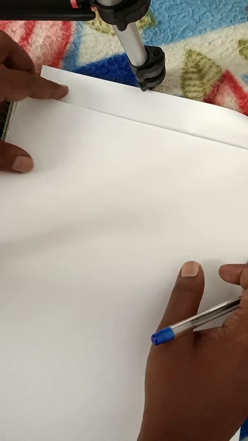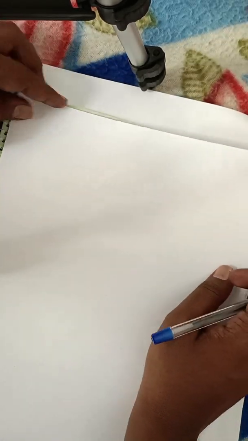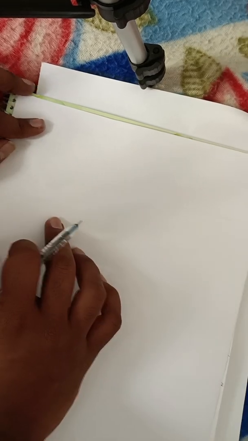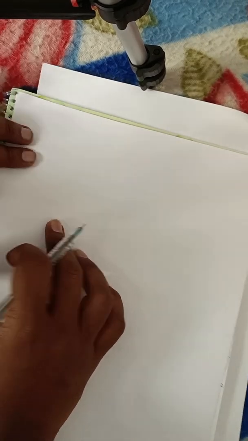Here only I will write. Now we are going to derive the equation for longitudinal static stability. So consider a fuselage reference line first.